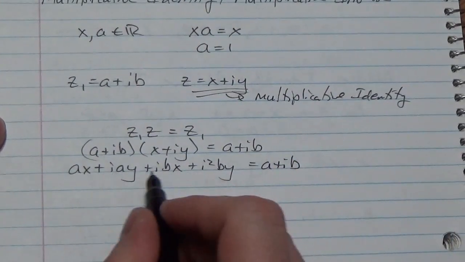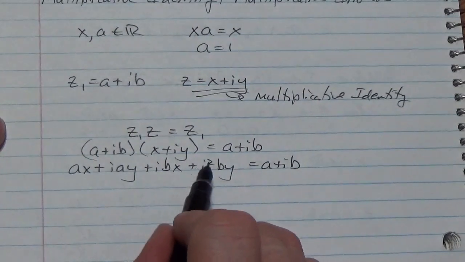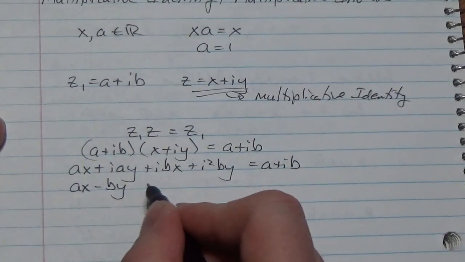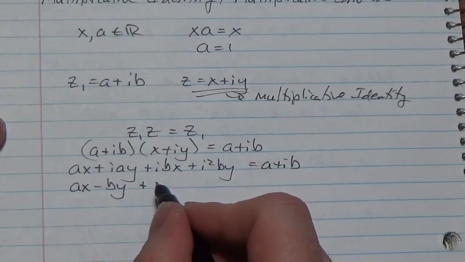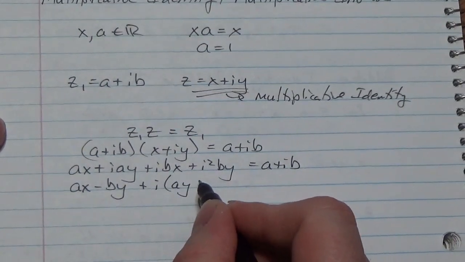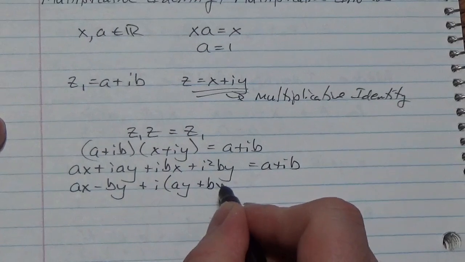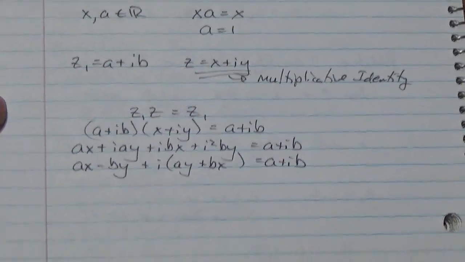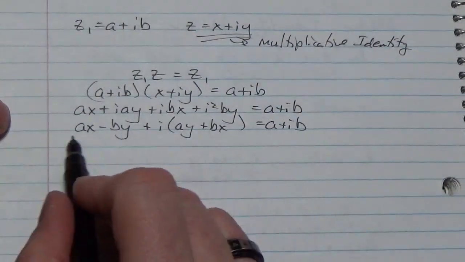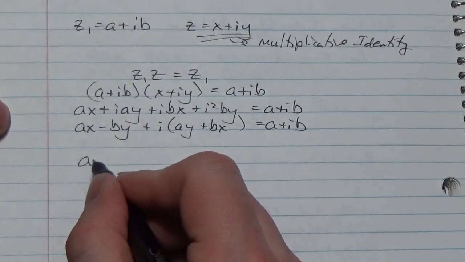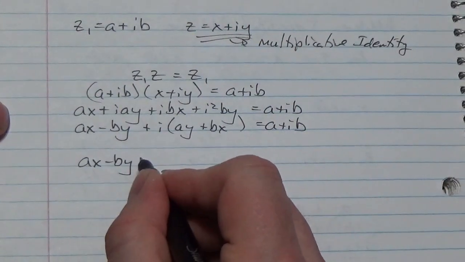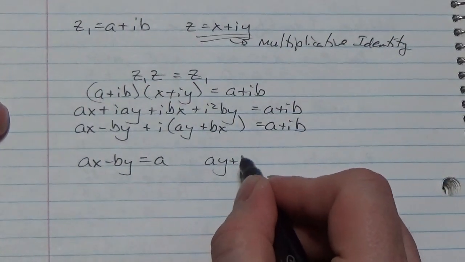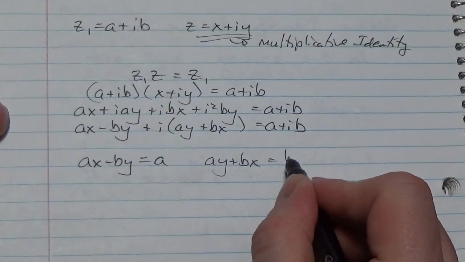Now, I'm going to put these things together. I know that i squared is going to become -1, so it's going to be ax minus by, and I'll factor the i out of those two, so I'll get ay plus bx is equal to a plus ib. Now, when I set the real parts and the imaginary parts together, I get ax minus by should be equal to a, and I get ay plus bx should be equal to b.